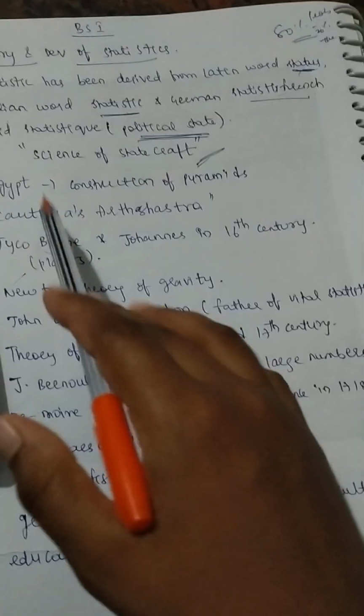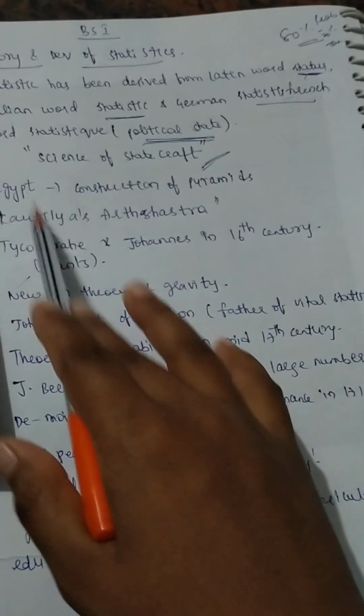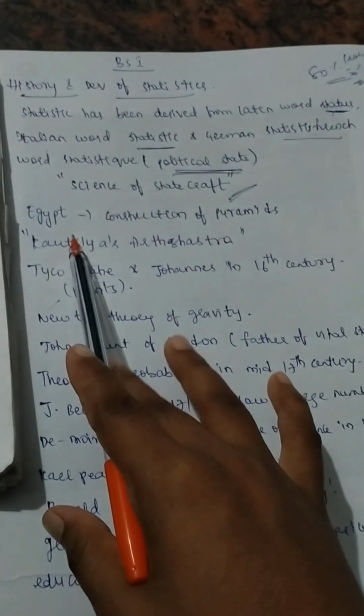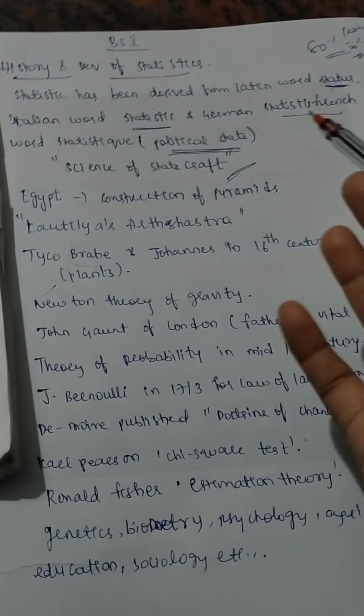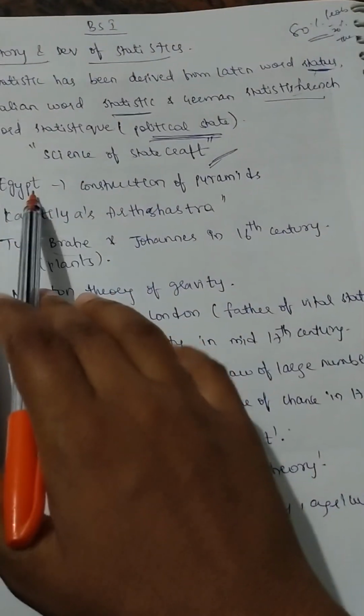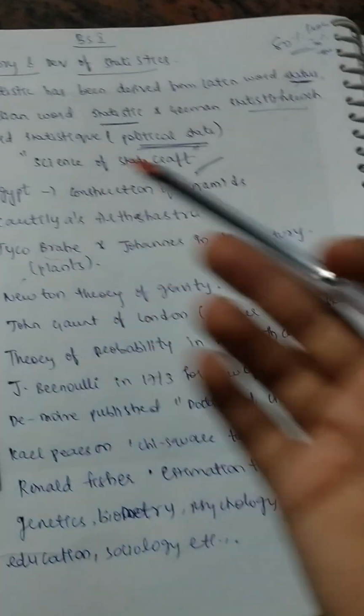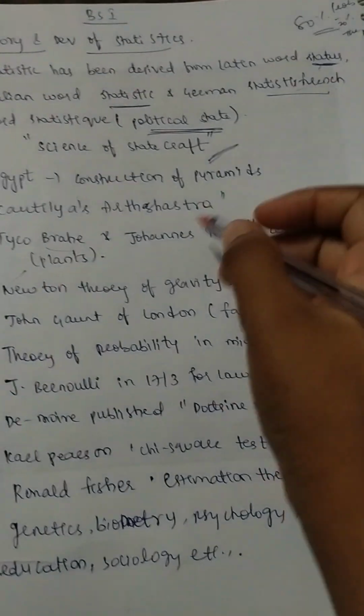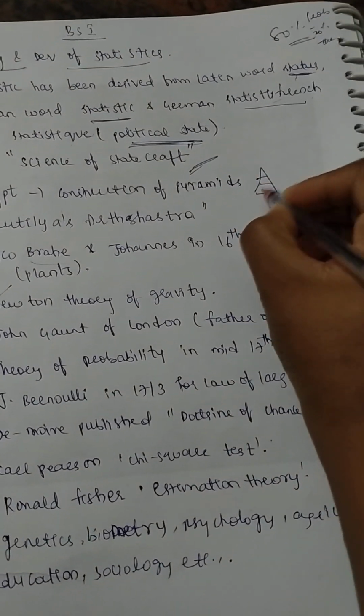Coming to the brief history and development of statistics, how has it evolved? In the period of the Egyptians, you know very well they are famous for constructing pyramids.